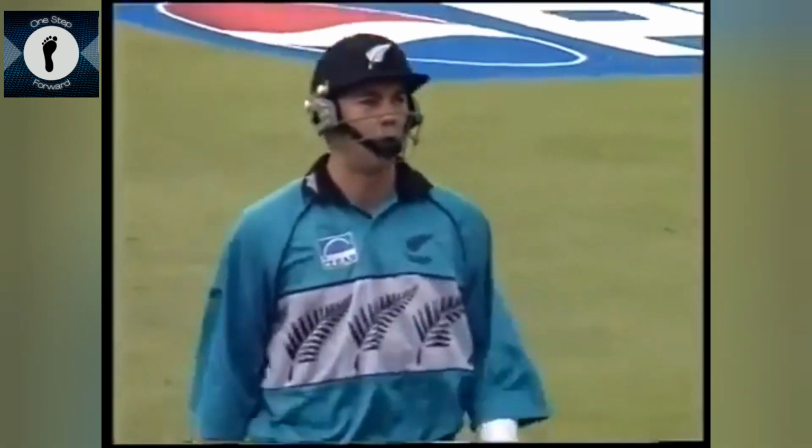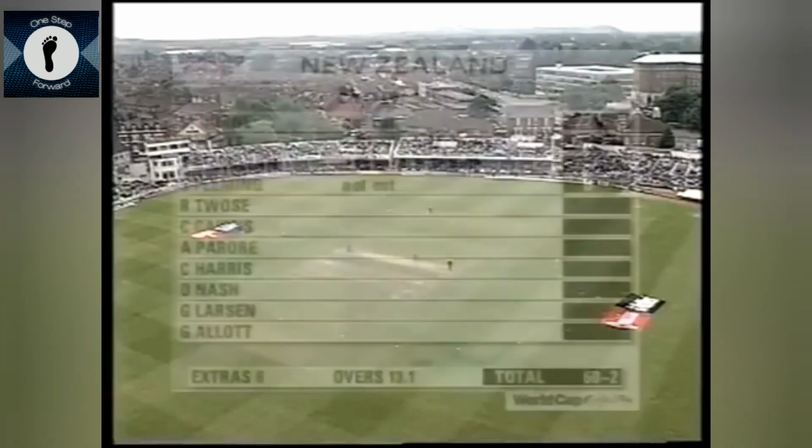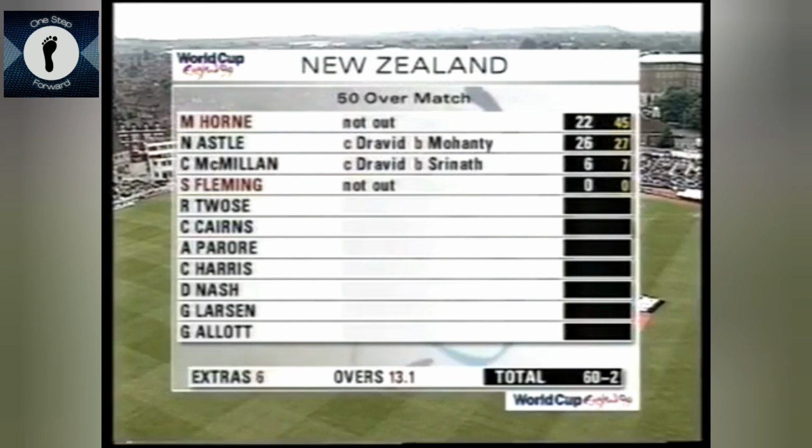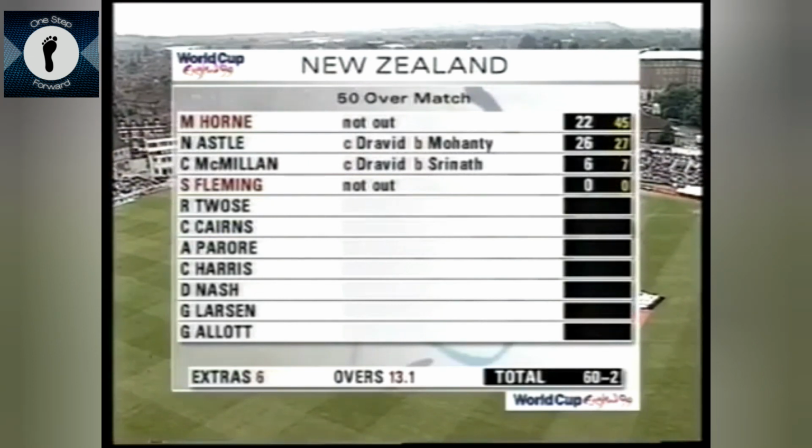They've lost their second wicket here. 60 runs on the board. So the captain comes out. 60 for 2.